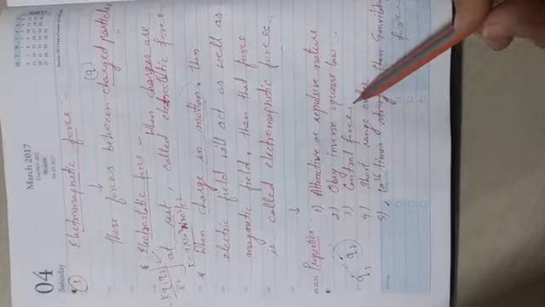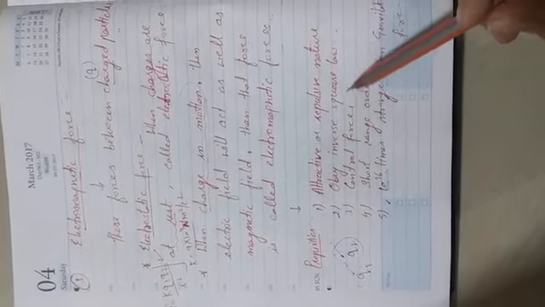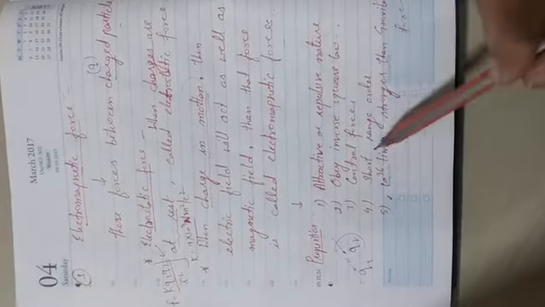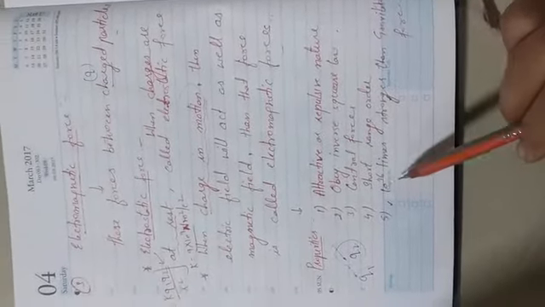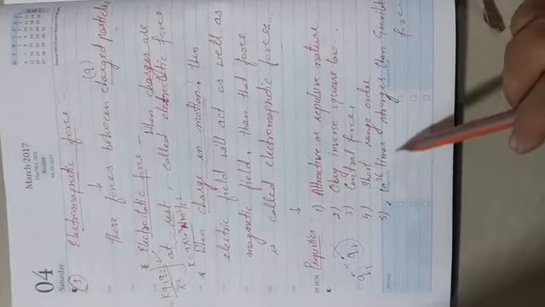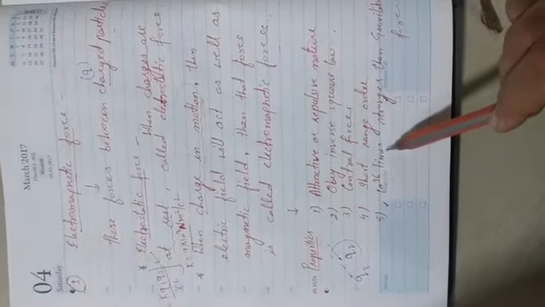Central forces, this force will act along the line joining the centers of the charged particles. Fourth is short range order, that means this force will act up to a short range. Fifth property, this one is stronger, 10 raised to power 36 times stronger than the gravitational force. This is the comparison with the gravitational force.